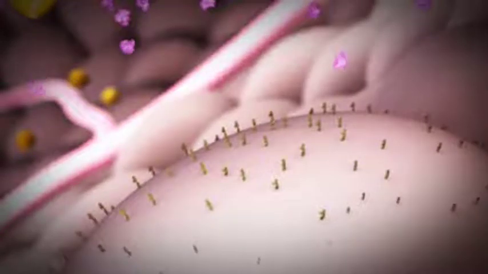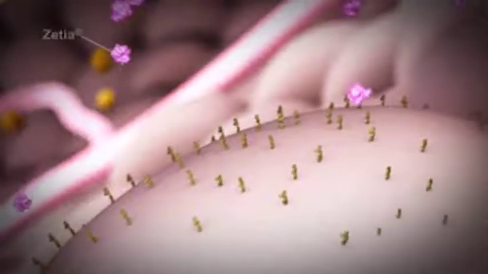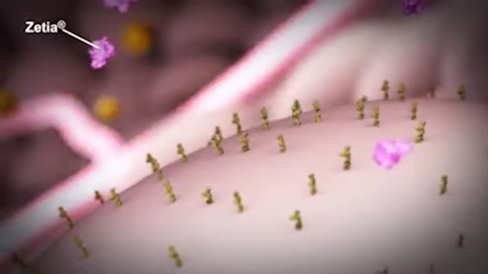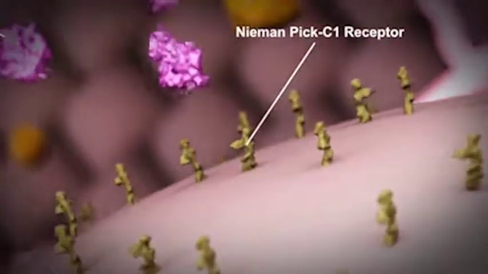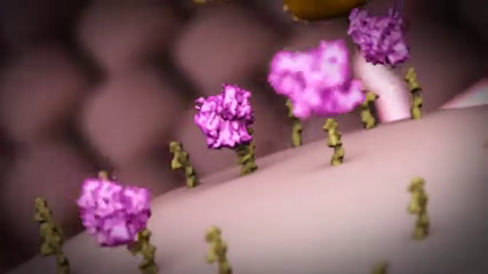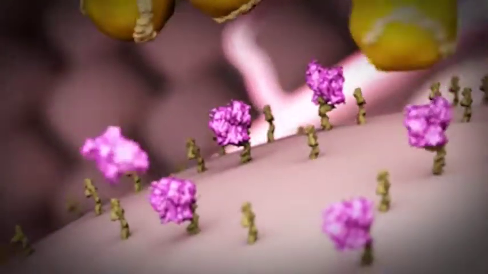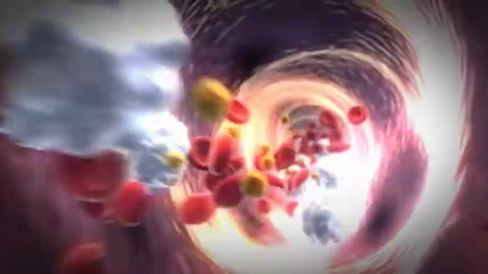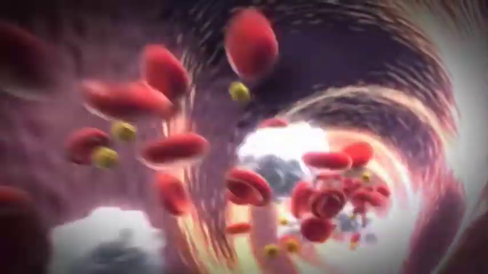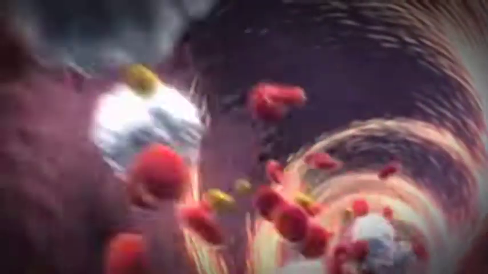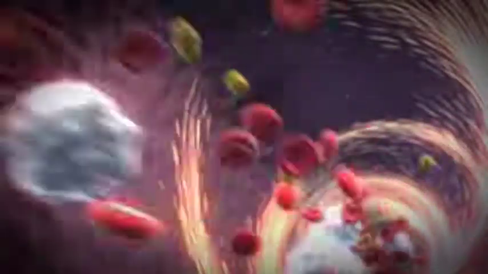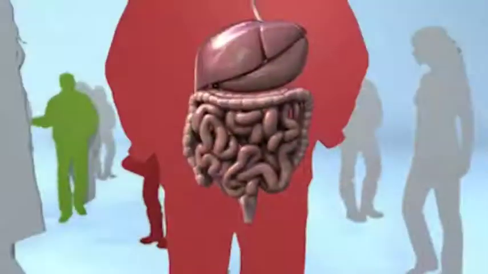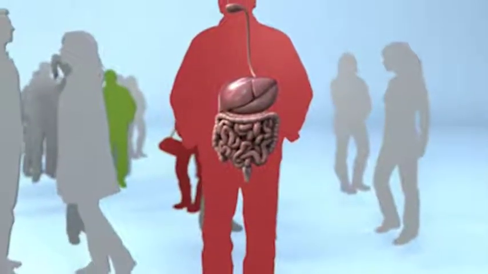Zetia localizes at the brush border of the small intestine. The molecular target of Zetia has been shown to be the sterol transporter Niemann-Pick C1. Inhibition of the receptor site blocks the intake of cholesterol into the cell. This leads to a decrease in the delivery of intestinal cholesterol to the liver and causes a reduction of hepatic cholesterol stores and an increase in clearance of cholesterol from the blood. This distinct mechanism of action is complementary to that of statins and fenofibrate.